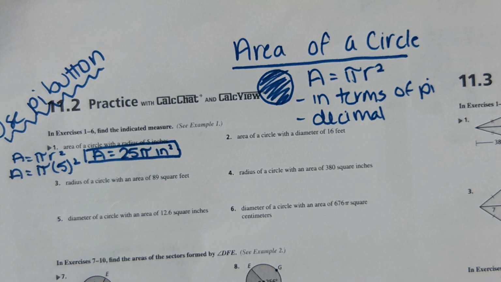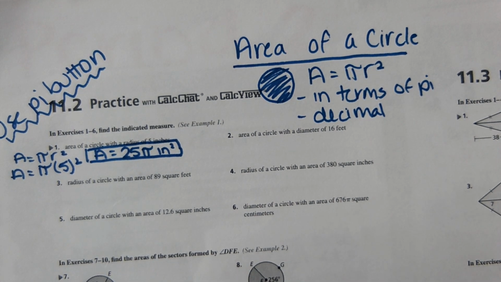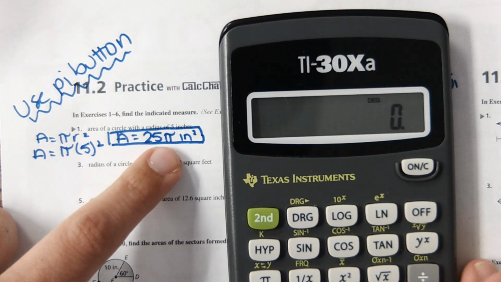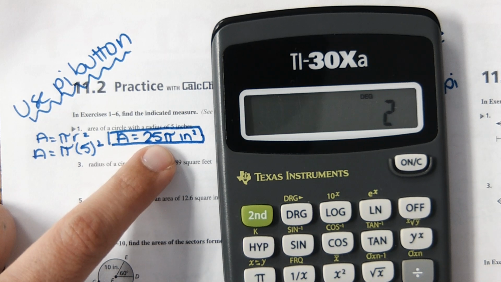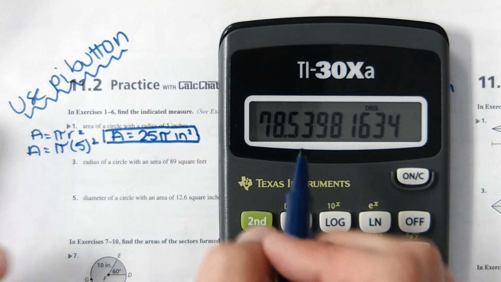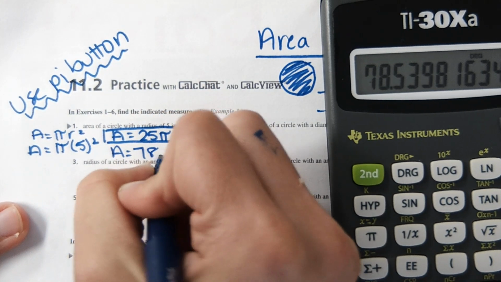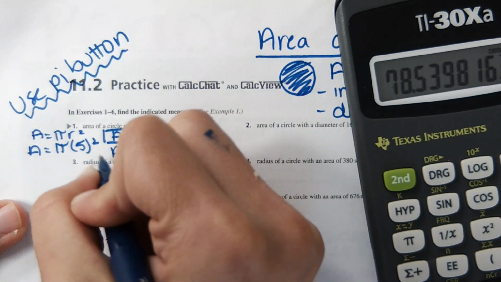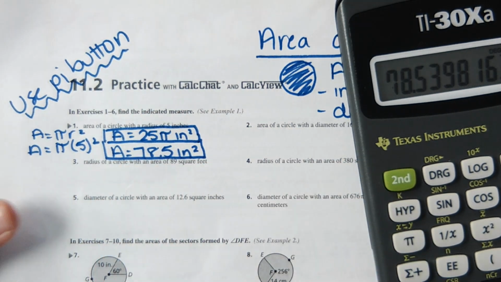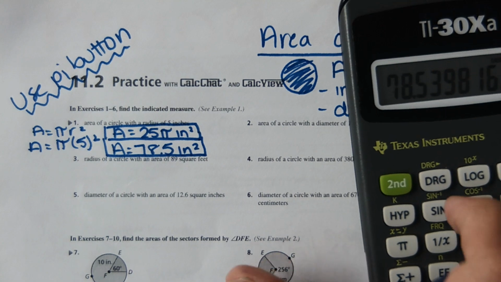And so we have to round them to make it work. Where did the calculator go that I had here? Oh, nope, actually, it's right in front of us. Okay. So here, after we get this far to solve for the decimal, we just do 25 times pi equals this number. And then we'll round to one decimal place. So area equals 78.5 inches squared. So this would be in terms of pi, and this is a decimal answer.